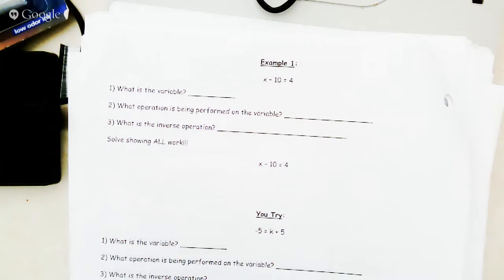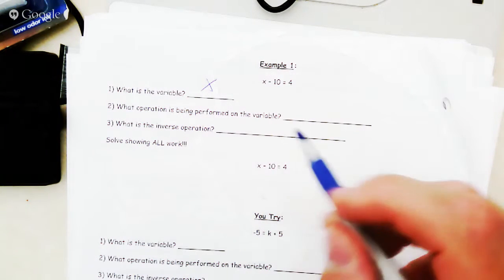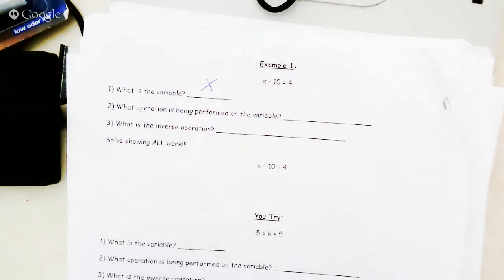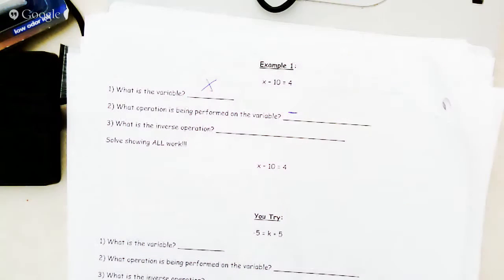So we ask ourselves the question. Michaela, what is the variable? X. Somebody else. Tasani, what operation is being performed to x? Subtracting, right. And I'm just going to have you write the symbol. You don't have to write the whole thing.